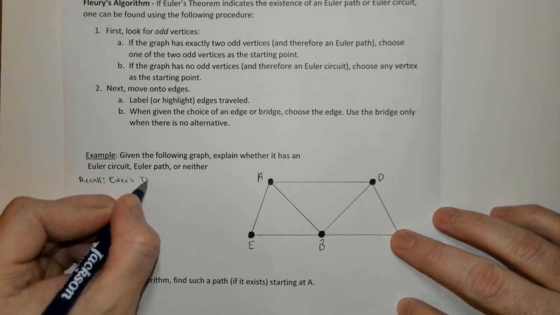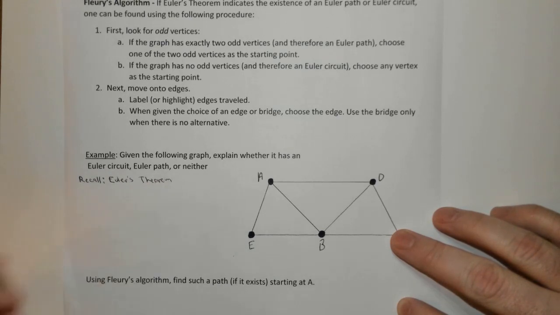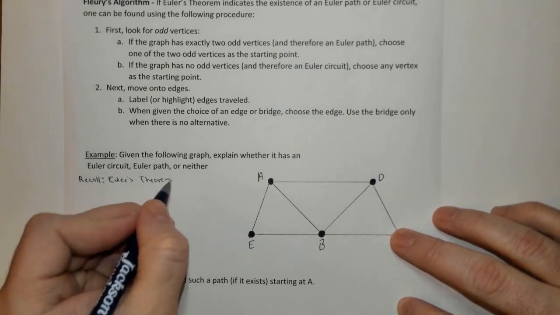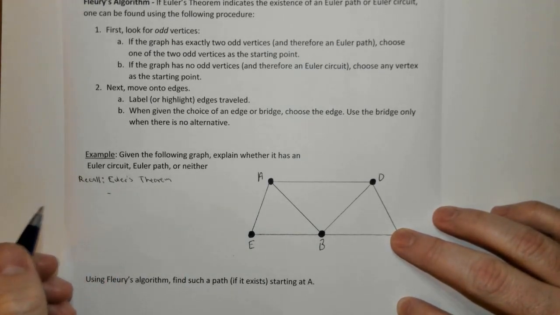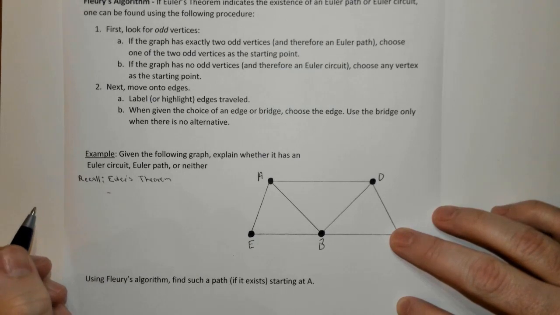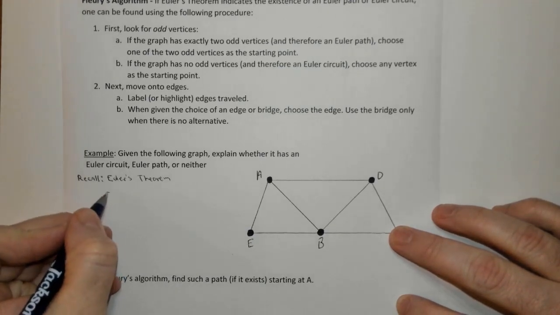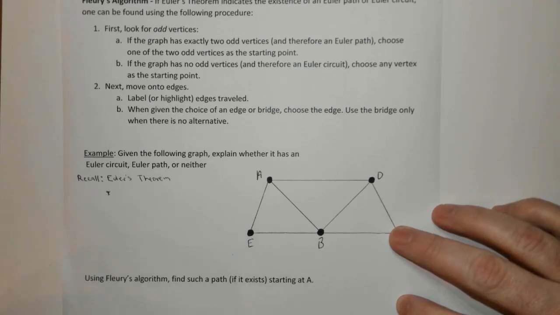And so I'm going to write it. I'm really going to do Euler's theorem in a nutshell. The first one said, if the graph has two odd vertices, then you have at least an Euler path, but no Euler circuit. So this will be like a little asterisk.